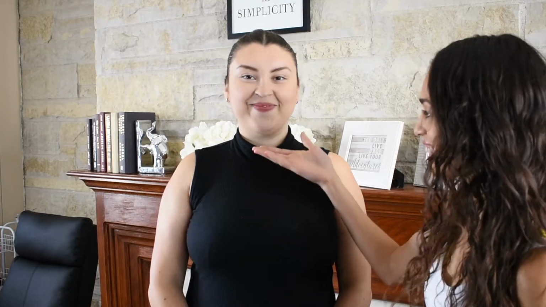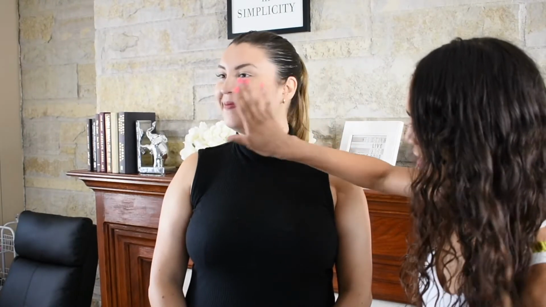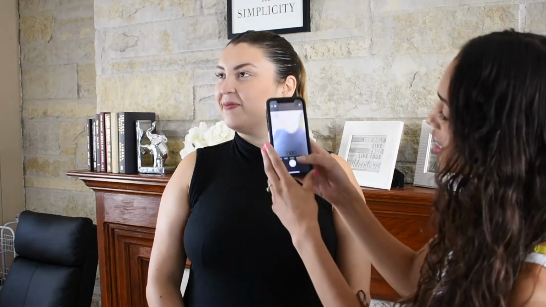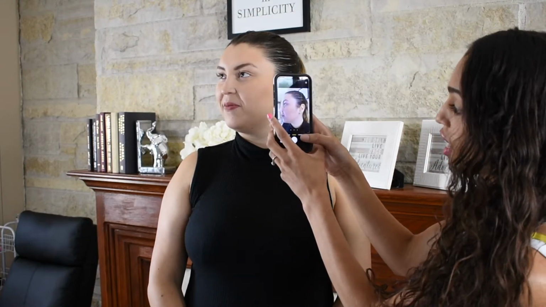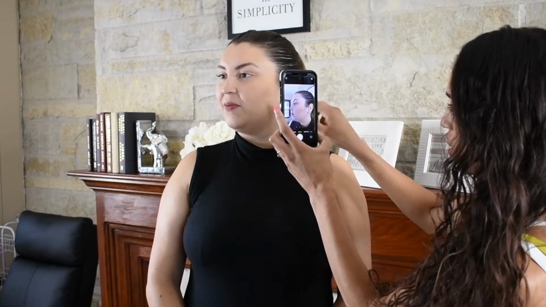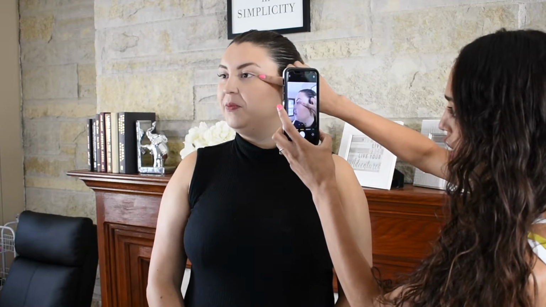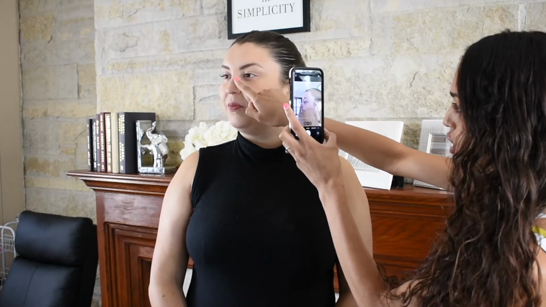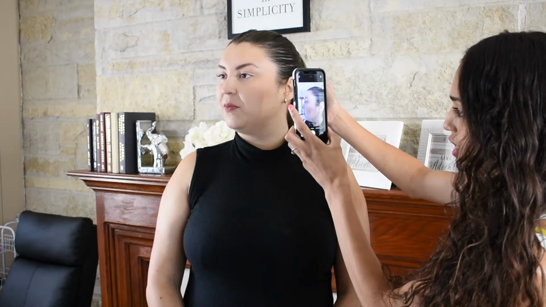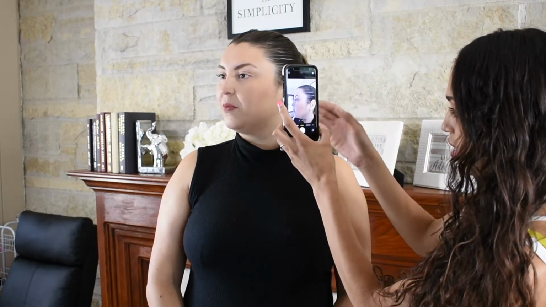Now for the side profile angle picture, we are going to continue to have Miss Monica here looking straight forward. Now all we are going to do is slightly move her face to the side, and we are going to take a side profile picture. Now we also want to make sure that we are getting her outer corner as well as the bridge of her nose, because we want to see the depth of her eye.